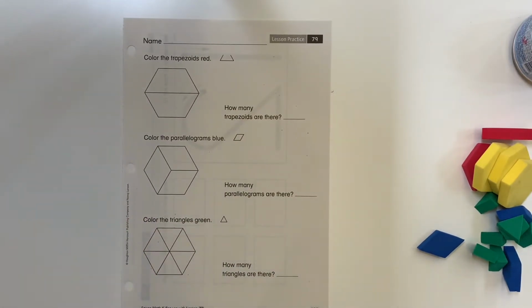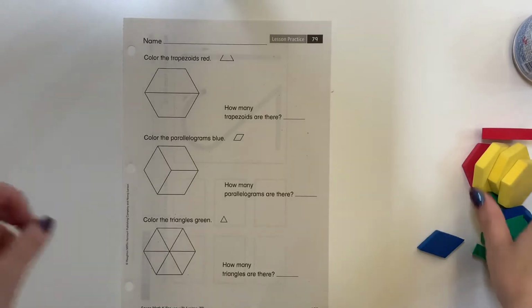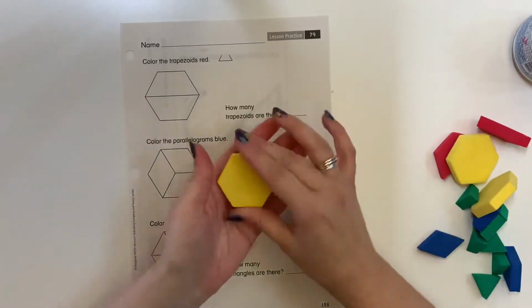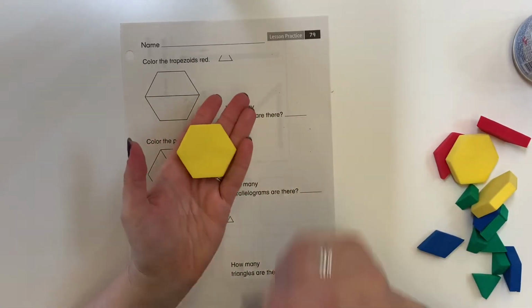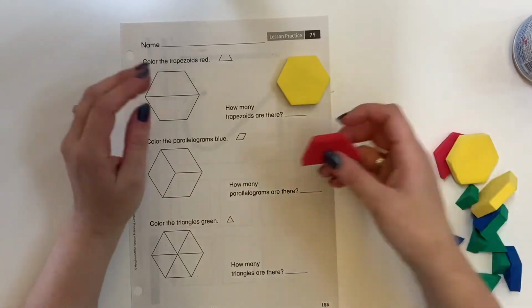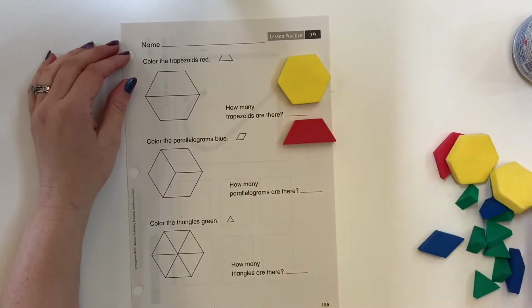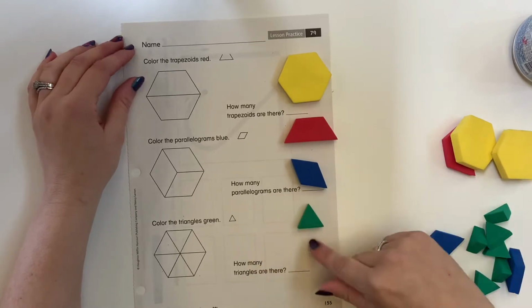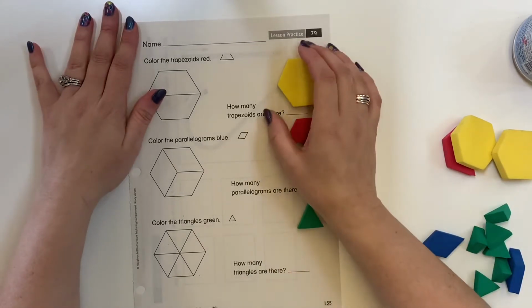All right, so today in our math, we're going to use some pattern blocks to show different ways to make our shapes. So this one, let's review what they're called. This one's called a hexagon. This one's called a trapezoid. This one's called a parallelogram. And this one's called a triangle. Those are the ones we're going to use today.